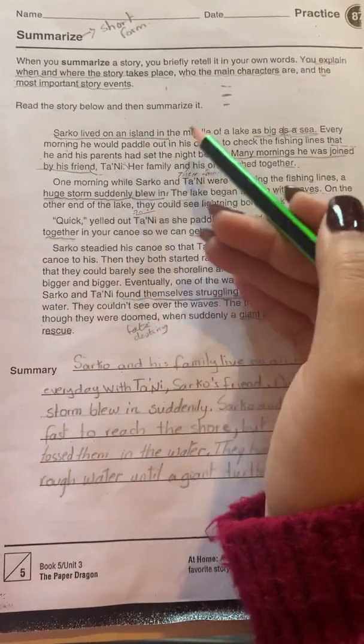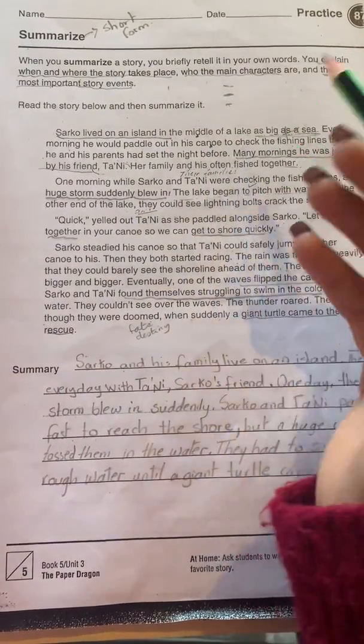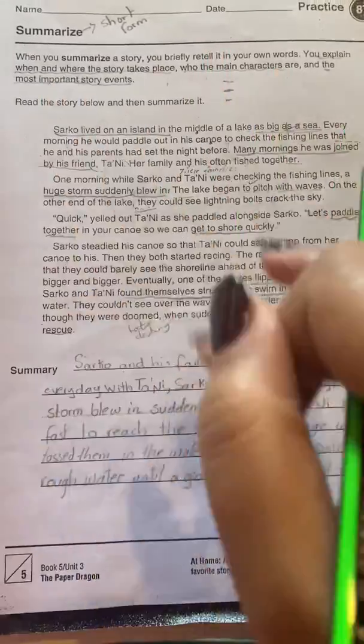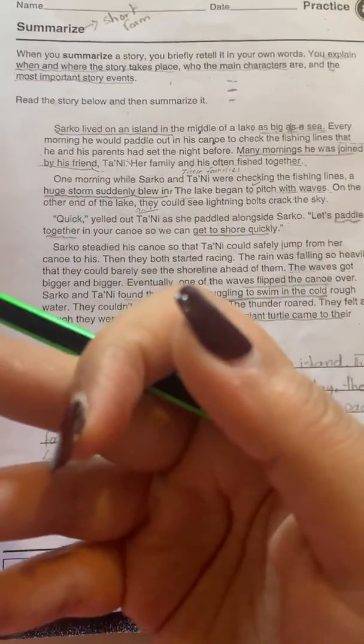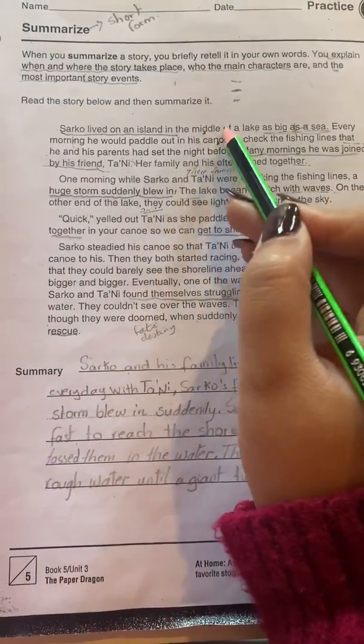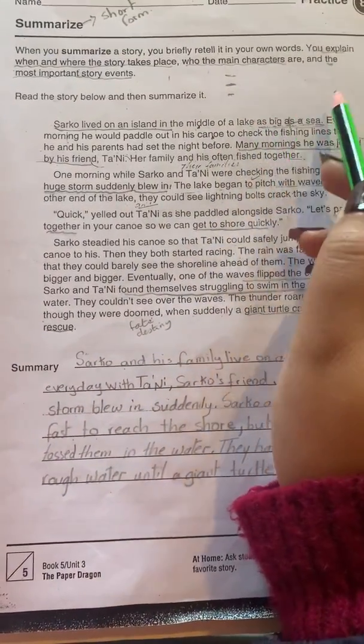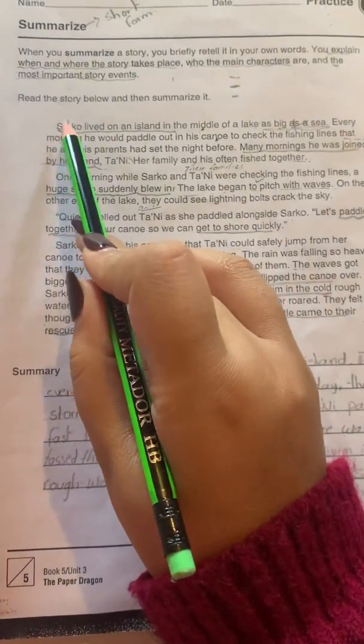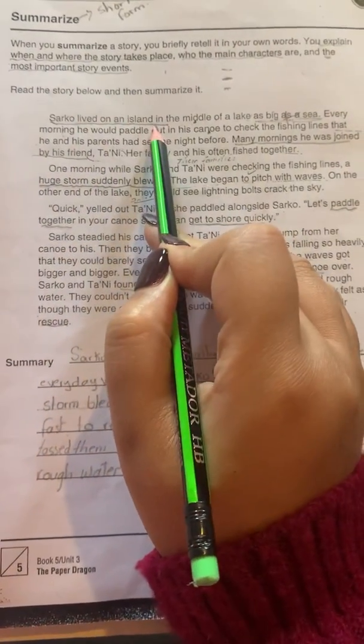Okay? Without saying in the middle of a lake, you know that the island is a place that is all surrounded with water. So it's not important to say in the middle of the lake and as big as a sea. The important idea is Sarko lived on an island.